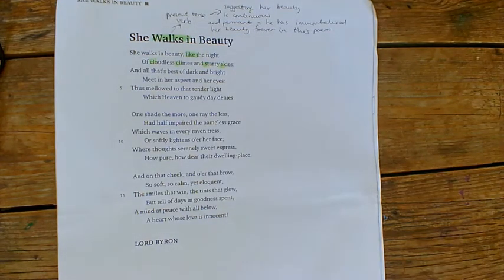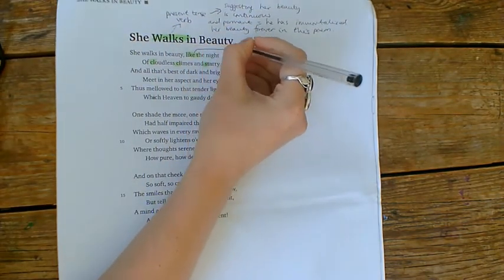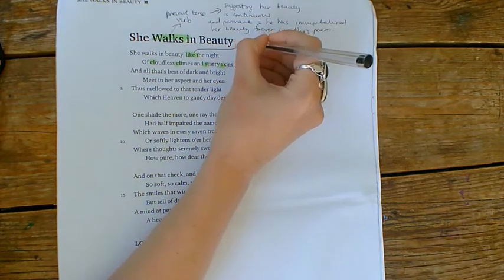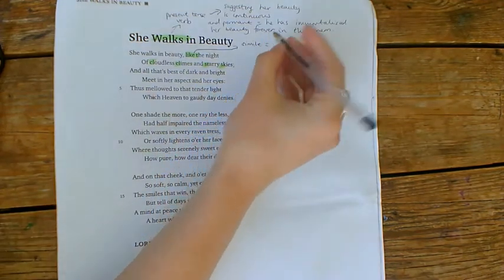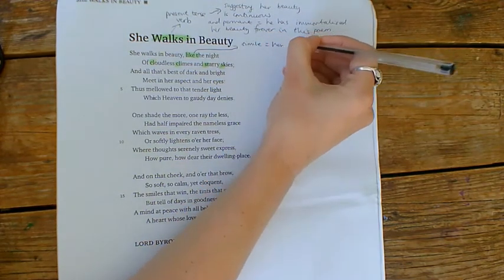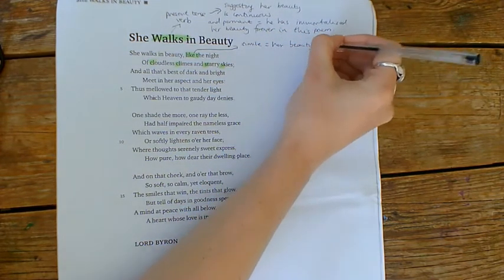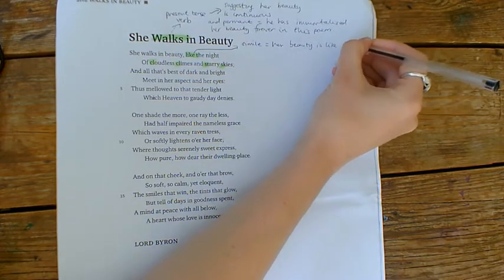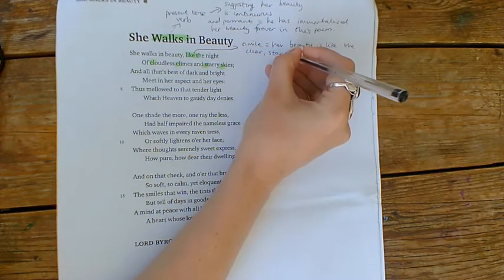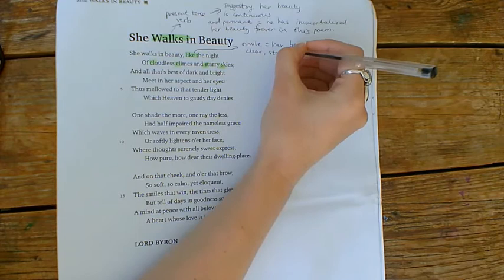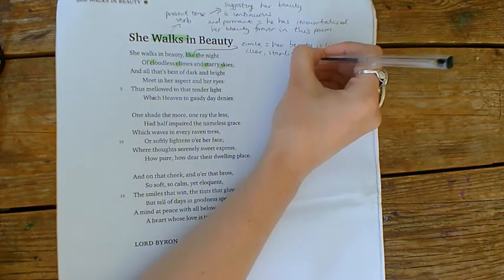Now we've got a couple of things we want to pick up on then. We have the fact that we have a simile. So a simile is when two things are compared. So her beauty is compared to being like the night. So he's saying here, her beauty is like a clear, starlit night sky.